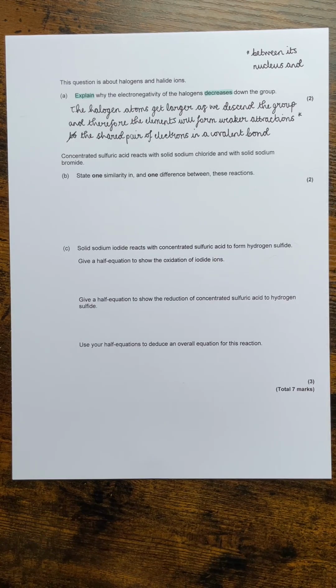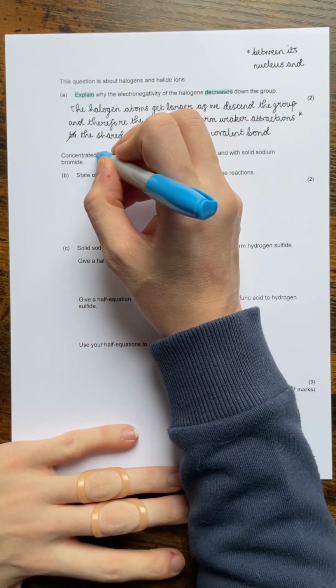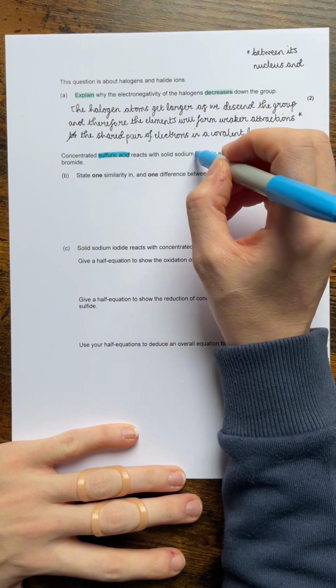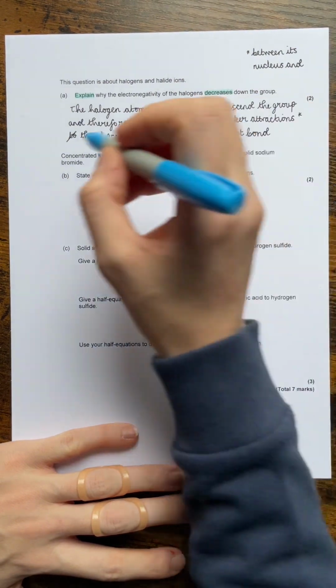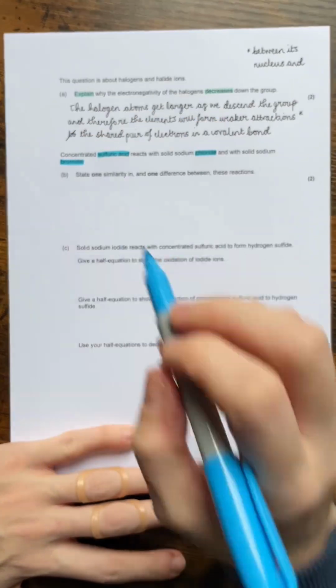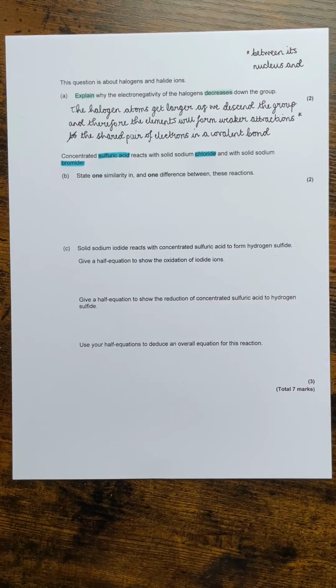So this isn't a required practical, but it is one that gets talked about a lot. So the difference here is that we've got a chloride ion and we've got a bromide ion. And we have to state one similarity in the reaction between sodium chloride and sodium bromide with sulfuric acid, and then one difference between those two reactions as well.